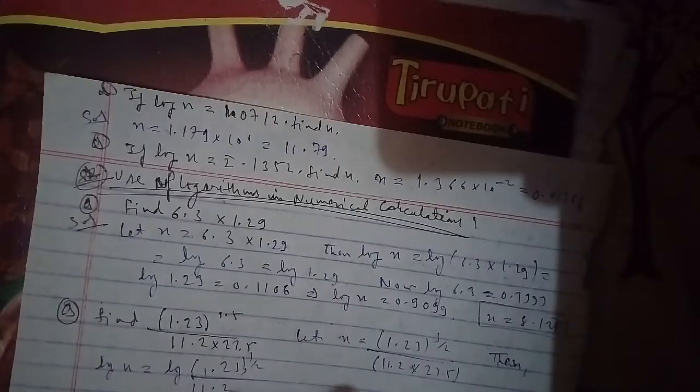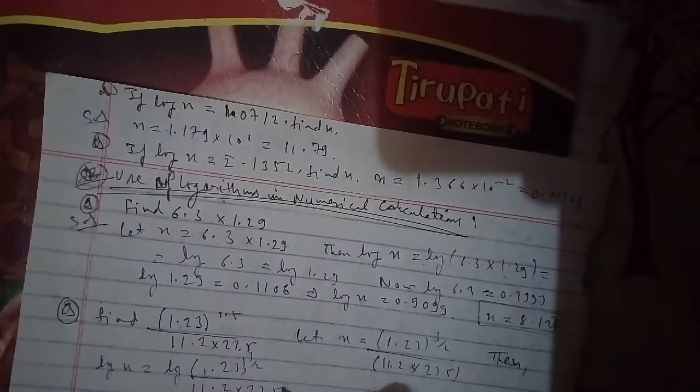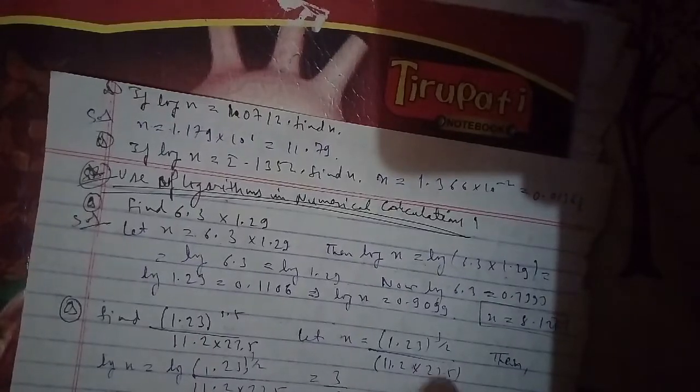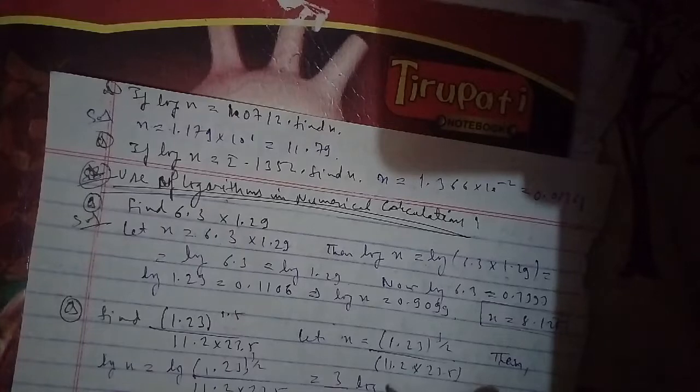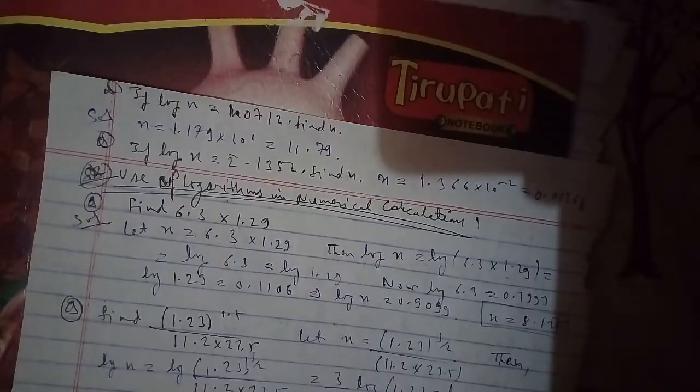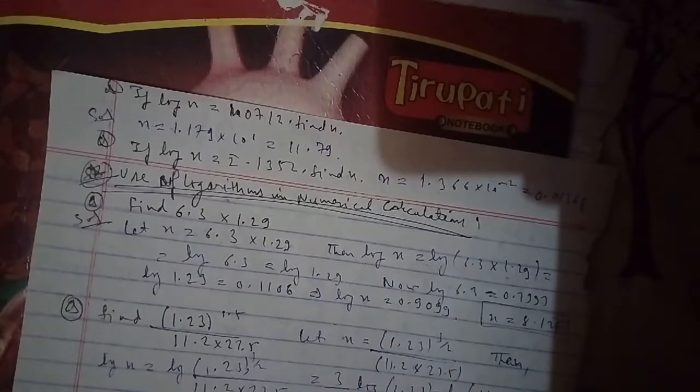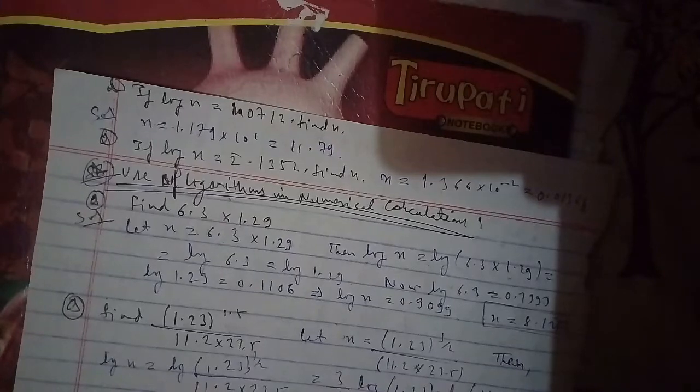Now in the same case, we have log 1.23 equals 0.0899, and 3 by 2 log 1.23 is equal to 0.13465.